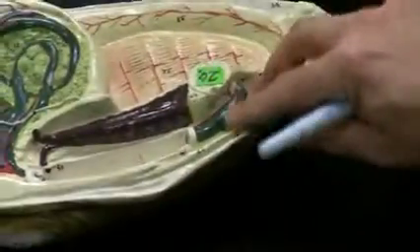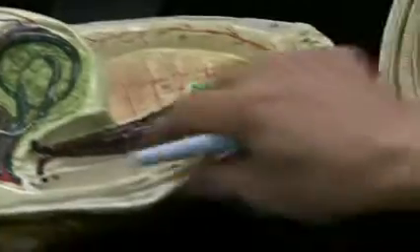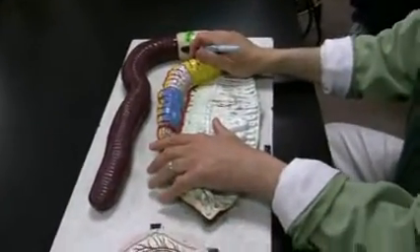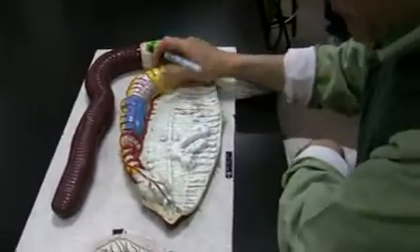Okay, let's have that coming. That is intestine, green. It's coming through. Okay. What phylum? Annelids. These are annelids. Okay, these are annelids.